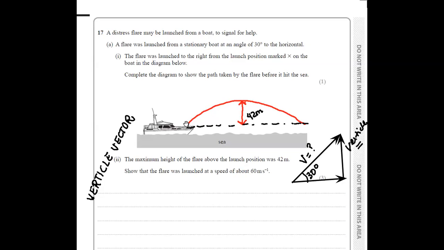Now, what information do I have from the question? We know that acceleration will be plus minus 9.81 meters per second square. This is information we have from the rules we have studied. Next, we know that the velocity at the very top, that's the maximum height, is 0.